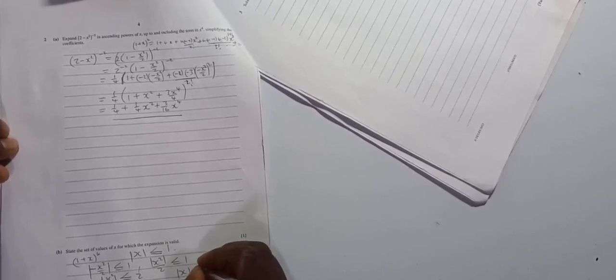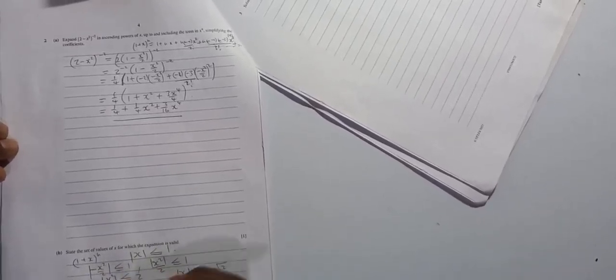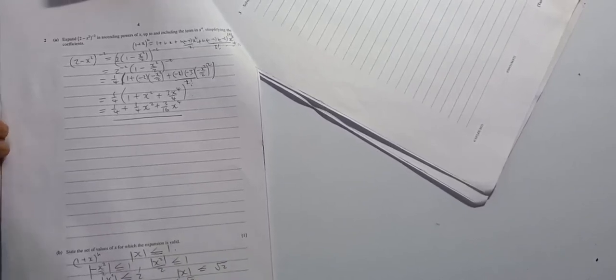Taking positive square roots, modulus of x is less than or equal to root 2. So in short, the set of values will be minus root 2 less than x less than root 2. That will be our solution again, and I hope that was clear.